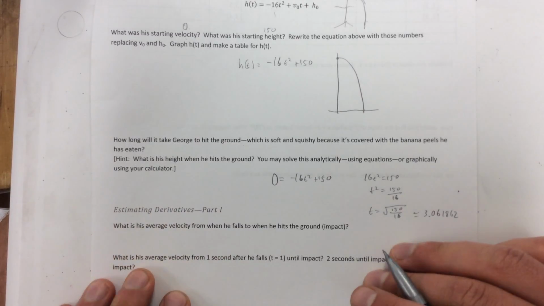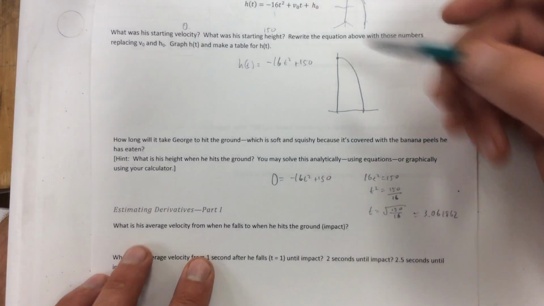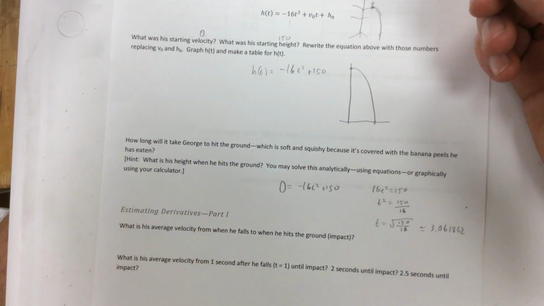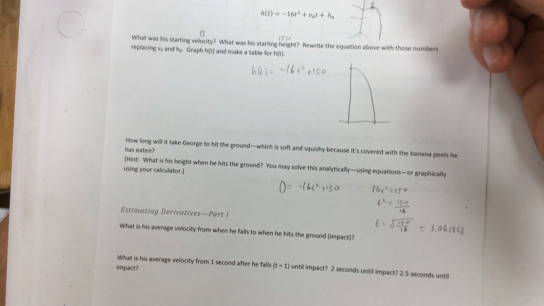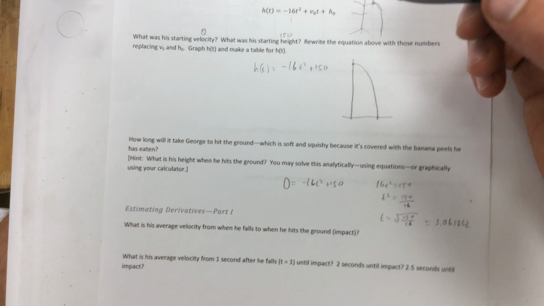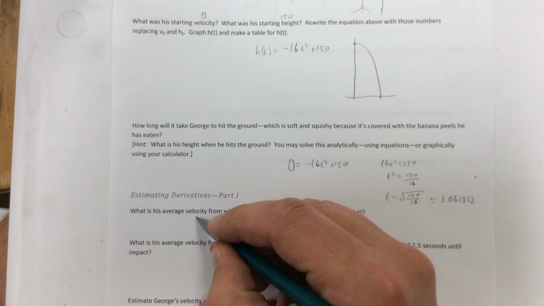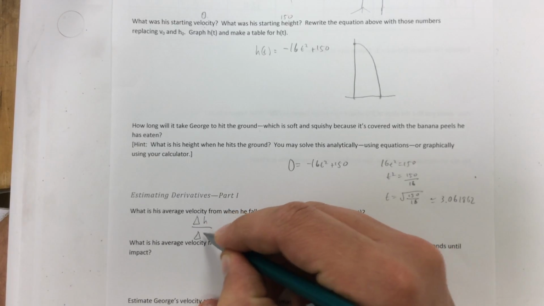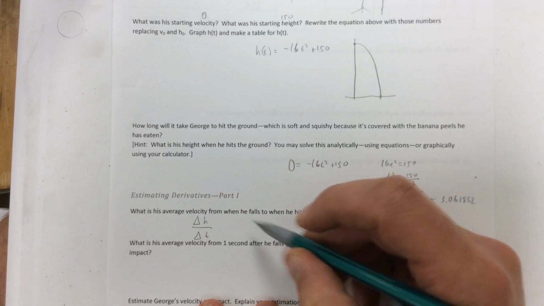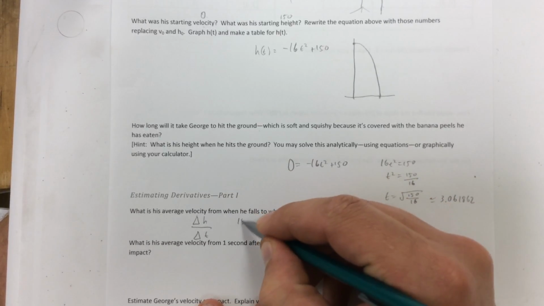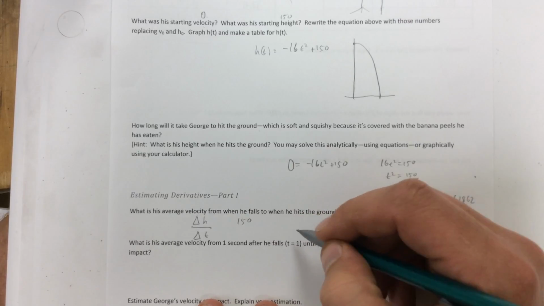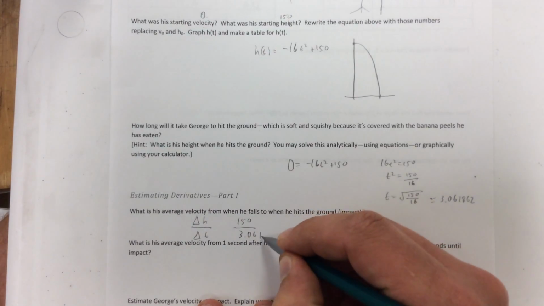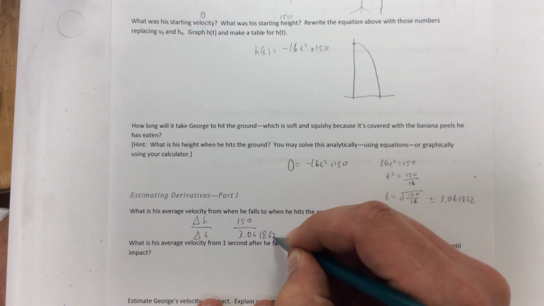All right. Average velocity. Just like if I need to calculate the average speed, I'm going to calculate the total change in distance over the total change in time. So average velocity would be the change in position, or the change in height, over the total change in time. Well, that'd be 150. He fell 150 feet, divided by 3.061862 seconds.